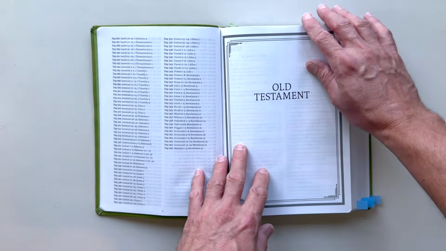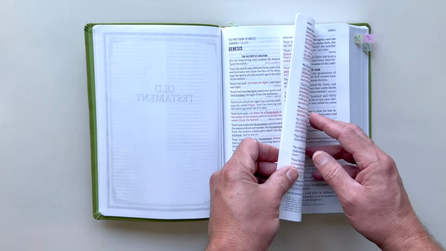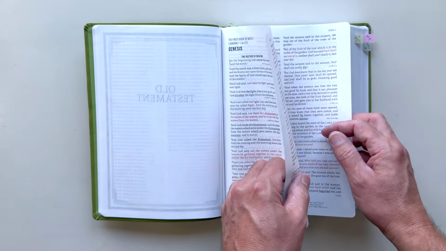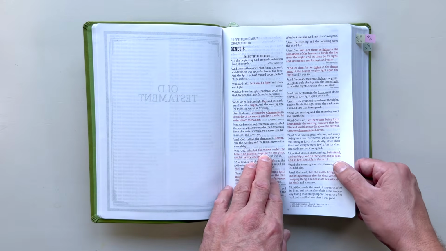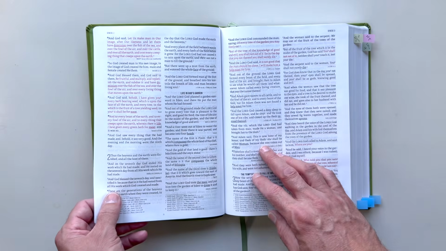So let me talk about the paper. This paper, it's not horrible. It's definitely not horrible, and it's not the worst Bible paper, but it is on the thin side, and there's a little bit of ghosting.